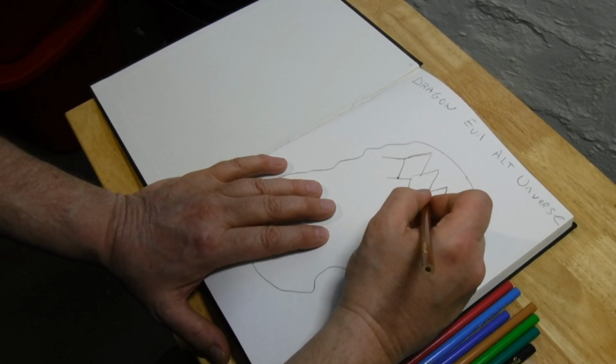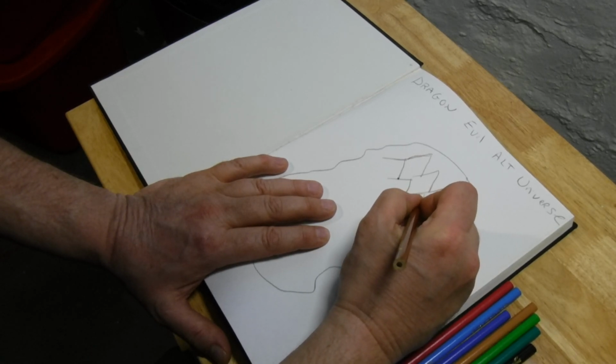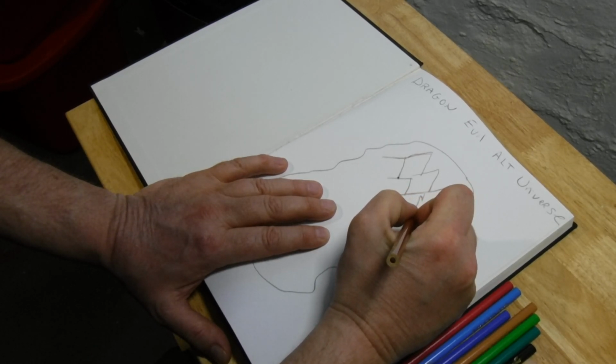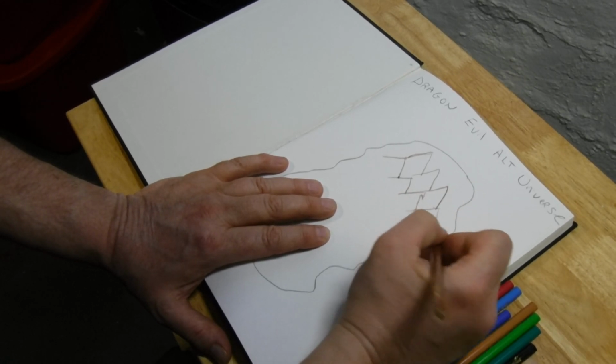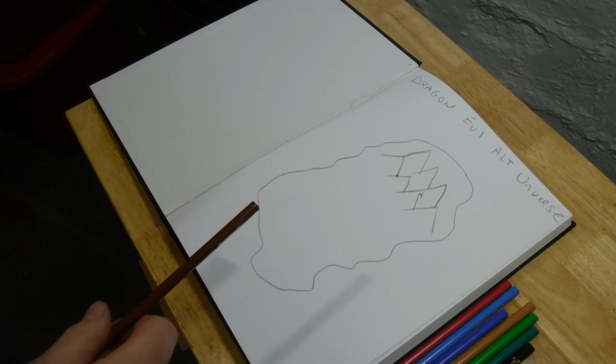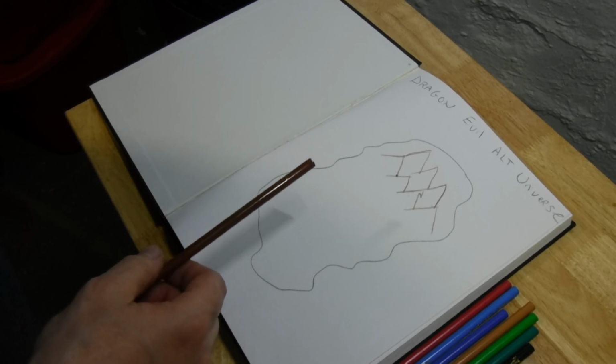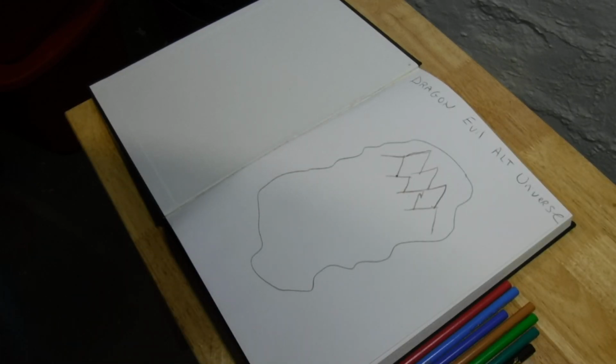And then one over here, I want to make a little jagged corner. Make that one stand out a little different from the other ones. So there you go, some simple mountain tops on your island there.